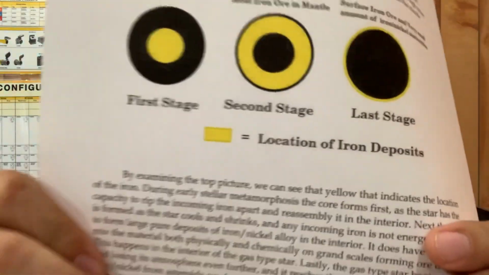For this talk, stages of iron absorption and deposition in a star. When a star is really hot, big and bright, it can collect a lot of iron. It doesn't start out with all the iron when it's first born, I don't think. But it just collects the iron over time because it has a very large gravitational field and a lot of surface area, so it can collect a lot. But it happens in three distinct stages. I'll go ahead and give you a little rundown of this.